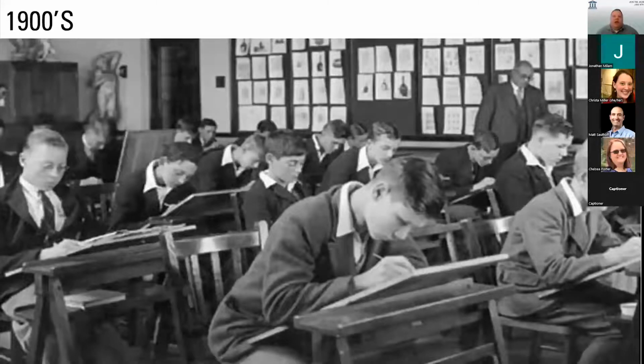So the first thing I want to dive into is an image from the 1900s. This is a black and white picture, maybe from a 20th century classroom, where students are writing on paper. Looks like there's a male teacher standing by the bulletin board. I can't really tell what kind of activity they're doing. It could be math, it could be history, but their faces are stuck inside of their pencil and their paper and on their desk.